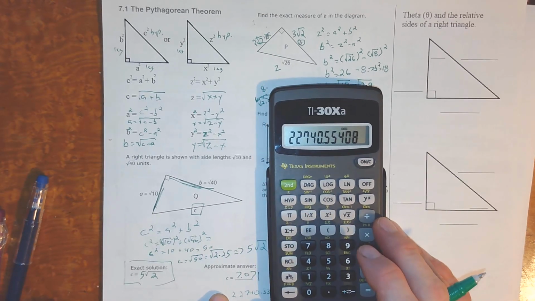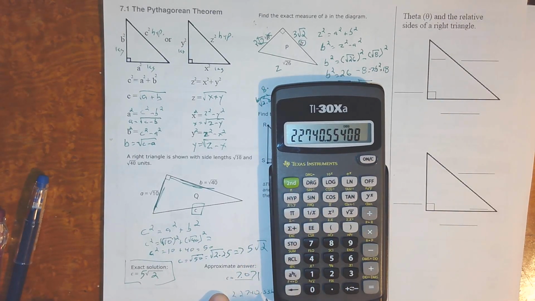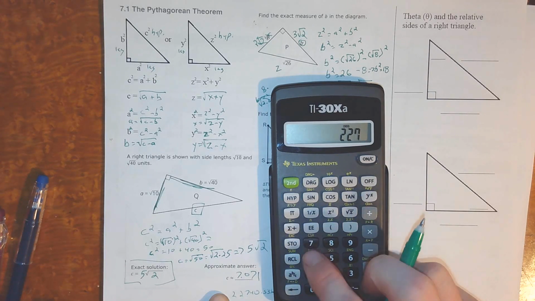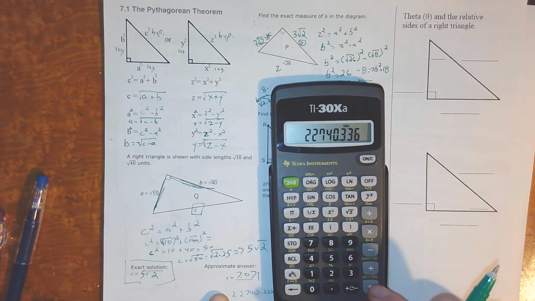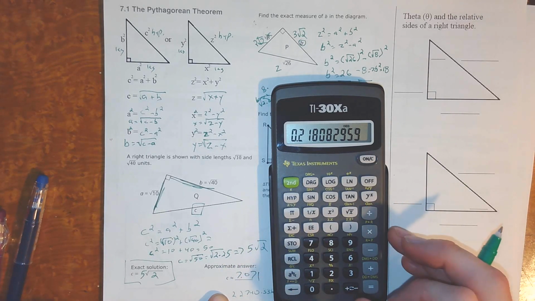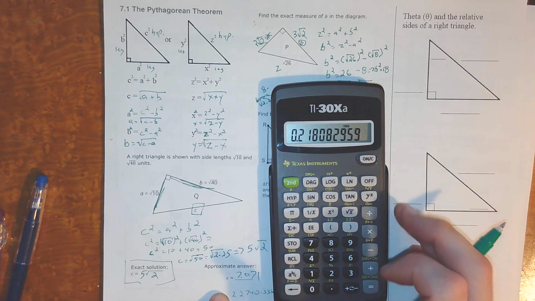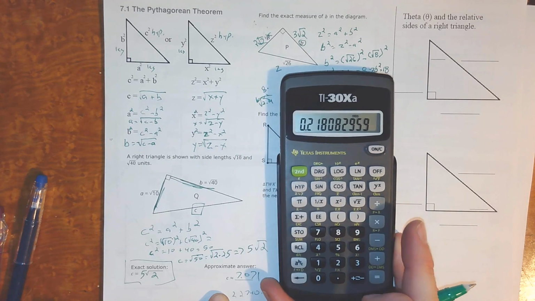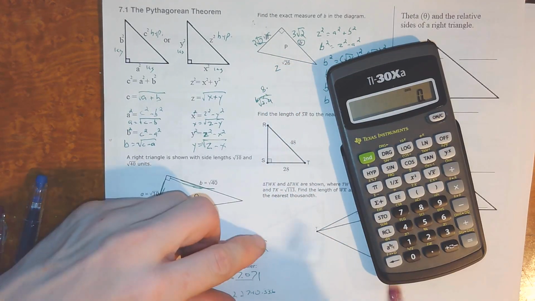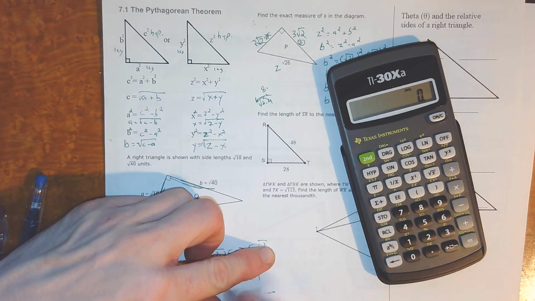I am off by, let's see, minus 22740.336. I'm off by 0.21808, right? So that's not exactly the same. So that's rounding errors and stuff like that. So as you can see, rounding errors in action right there.